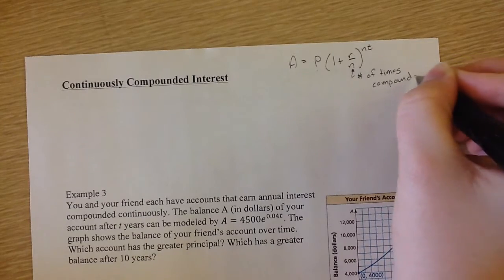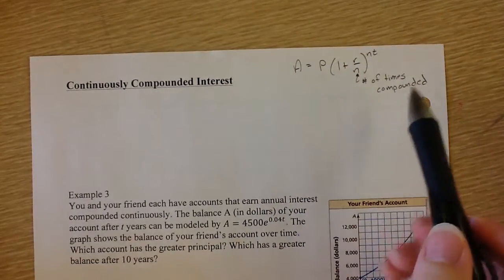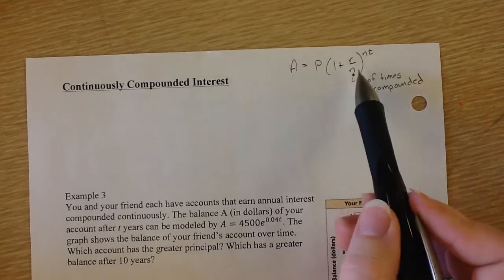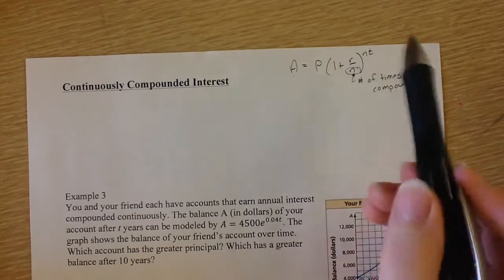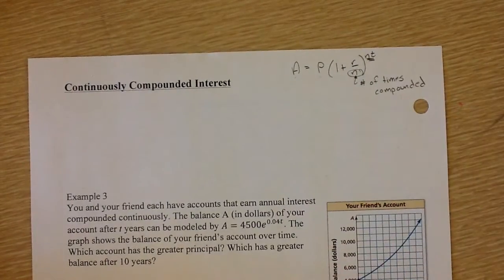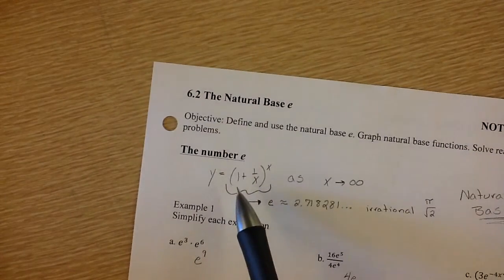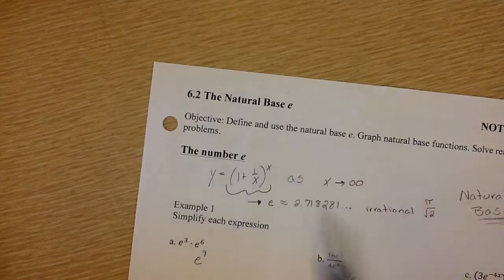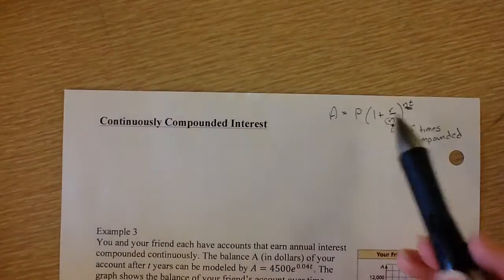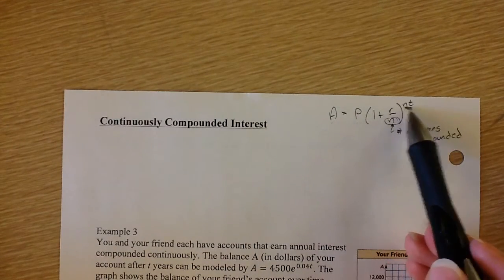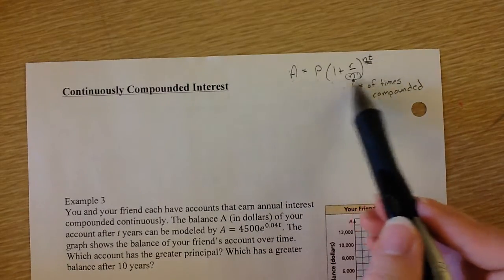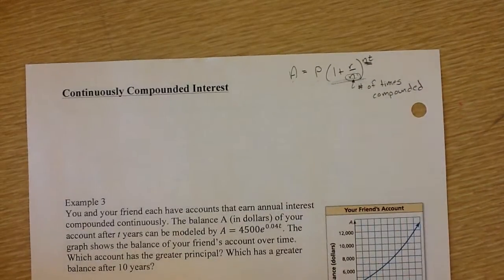But if you look at this n, the number of times compounded, as n gets really big, it looks a lot like this: 1 plus 1 over x to the x. We have 1 plus r over n to the nt. As this gets really big, it actually approaches the number e.